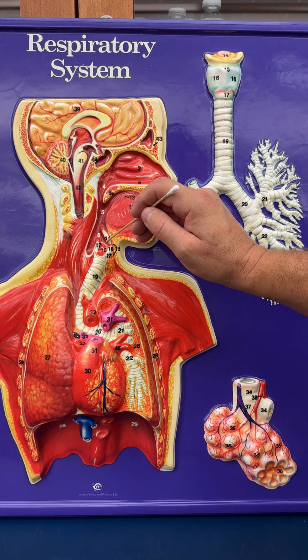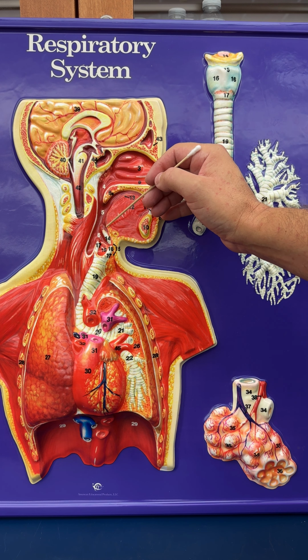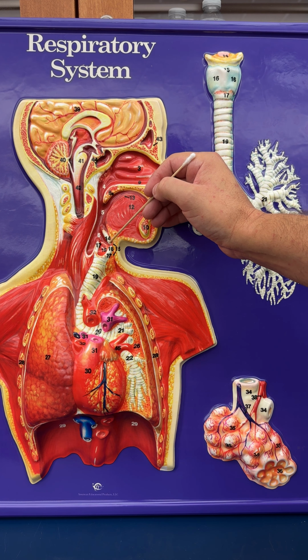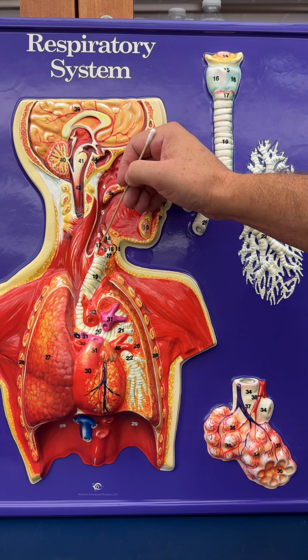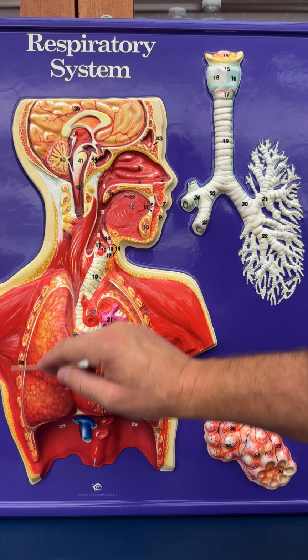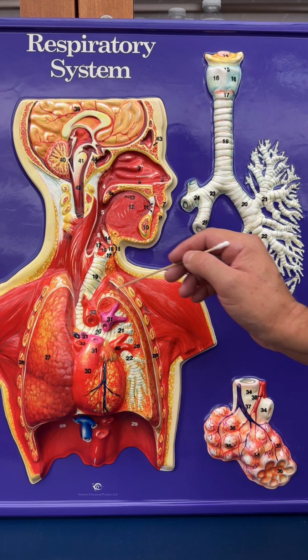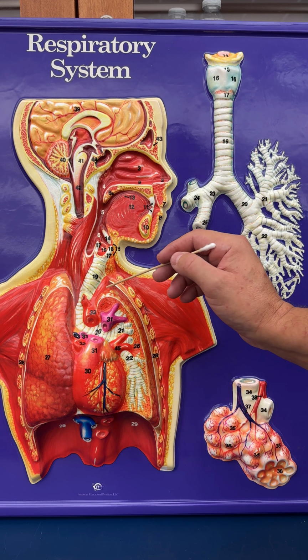As for structures of the larynx that we can see in this cross-section, we have the epiglottis here, as well as the vocal cords right here. Then we have the lungs, right lung here, obviously left lung here.